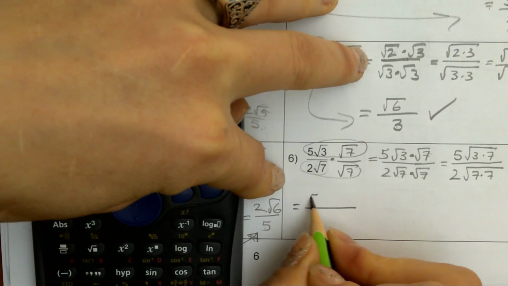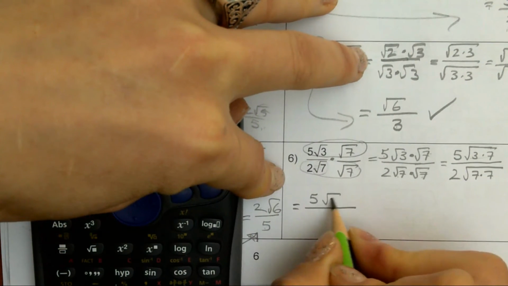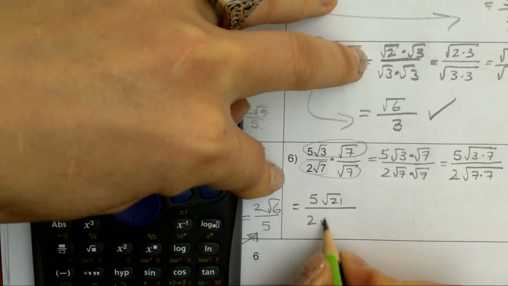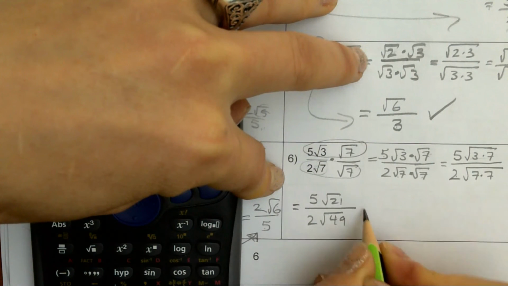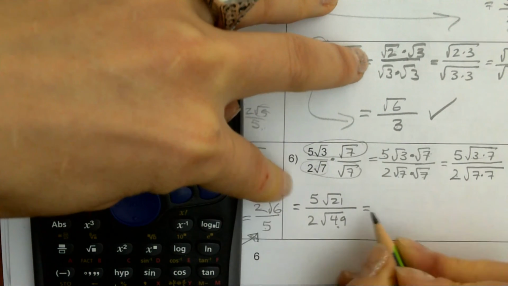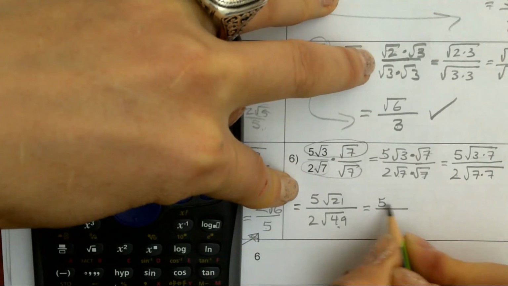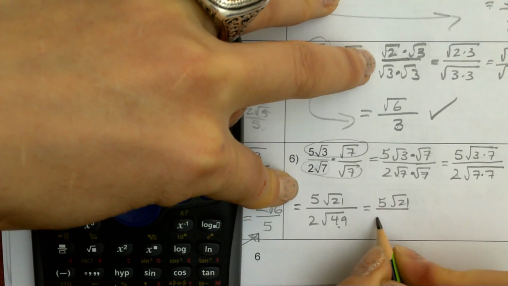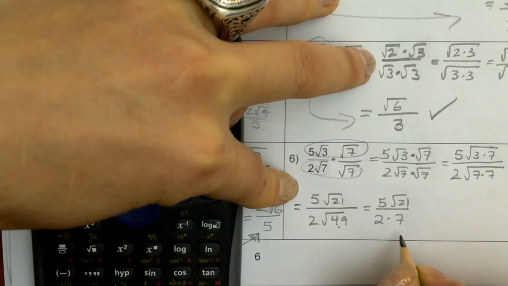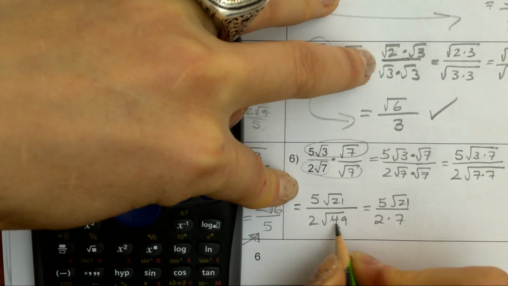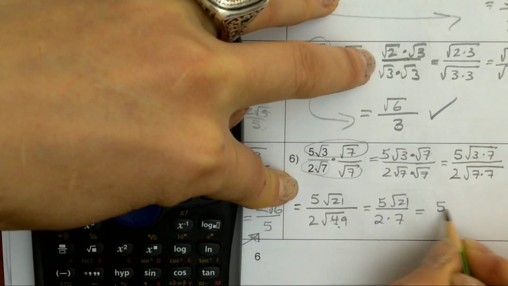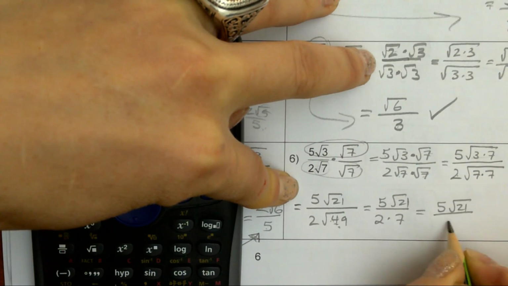So that's 5 root 21, and that's 2 root 49. And 7 times 7 is 49. And so that's really just 2 times 7. So that's really 5 root 21 over 14.